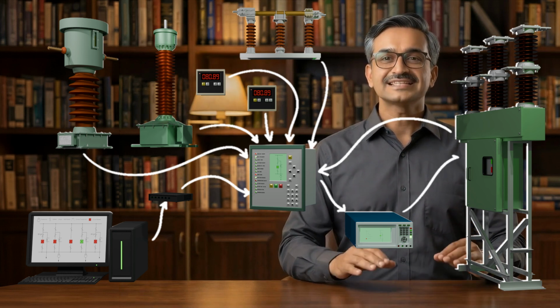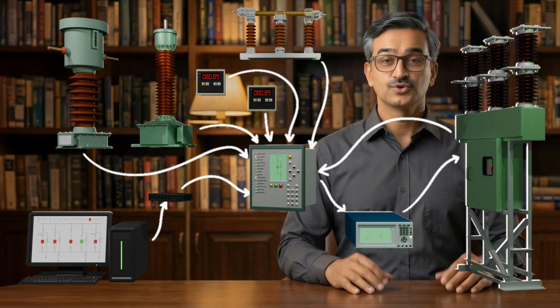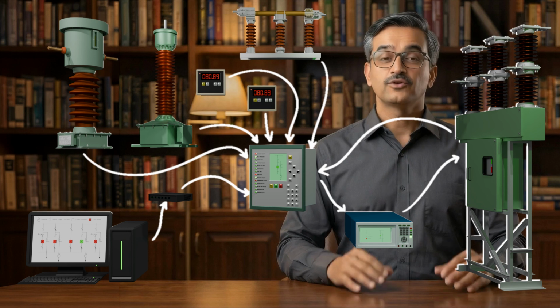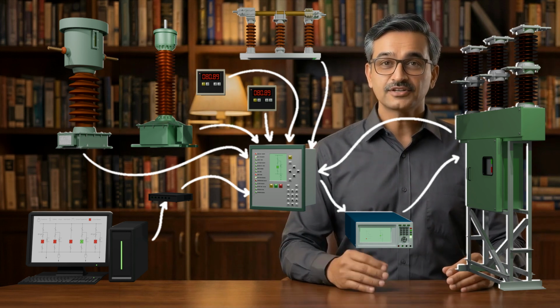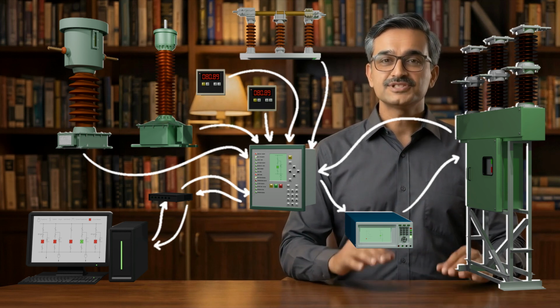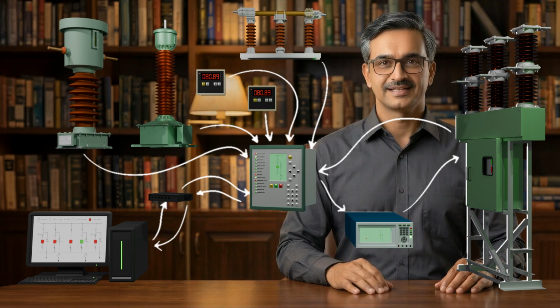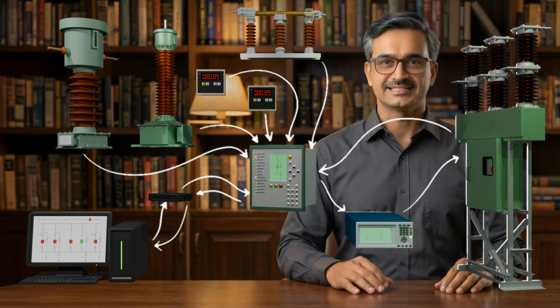The status of that circuit breaker or transformer is then received again by the BCU through its binary inputs. Through the central processing unit of the BCU, that status is converted into a communication-compatible signal and sent back to the SCADA monitor through the same station bus network. In this way, the position of the circuit breaker or isolator can be seen on the HMI screen of the SCADA system in real time.